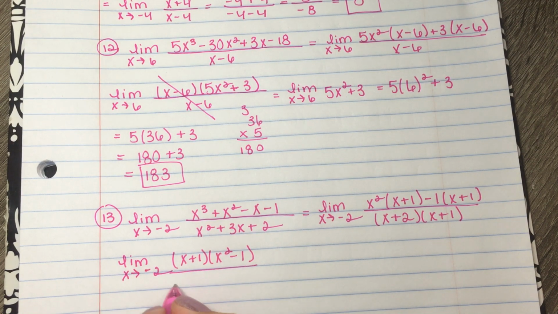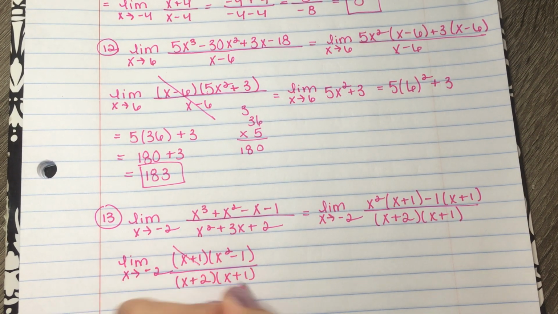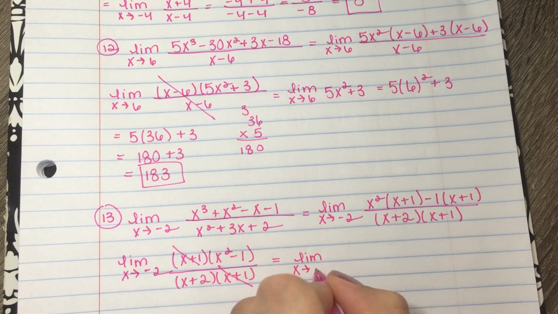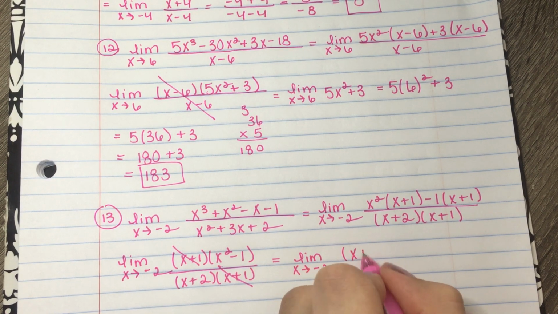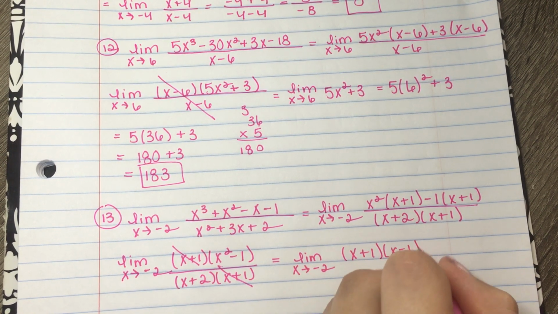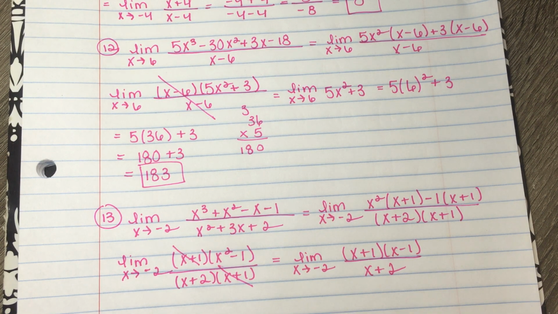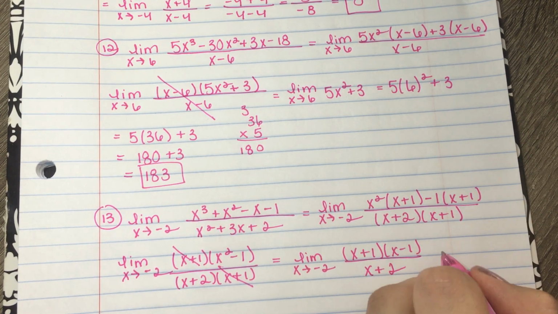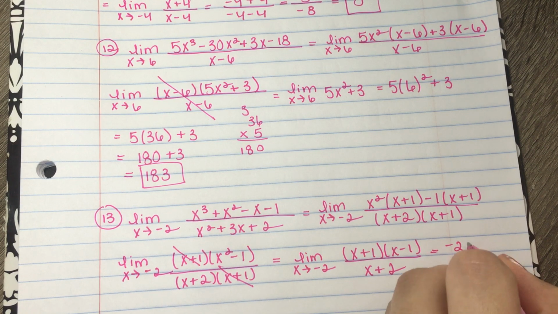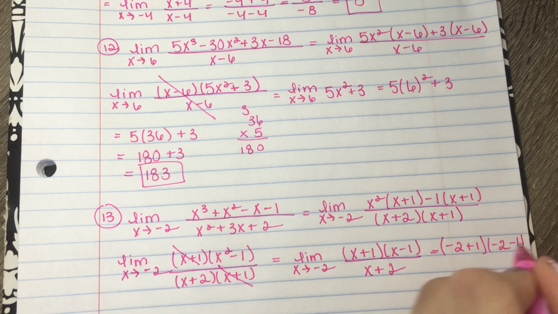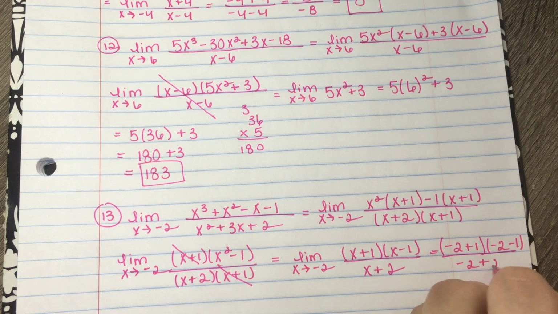And that is a difference of 2 squares. You could keep factoring that if you'd like. But if you keep factoring it, you're going to see that it doesn't matter because it's not going to simplify with anything anyway. So x plus 1, x minus 1, all over x plus 2. That's as simplified as we can get. And then when I take a minute to plug it in, substitute in, we're going to have -2 plus 1, and then -2 minus 1 all over -2 plus 2.